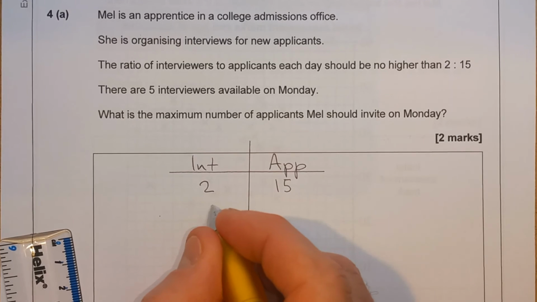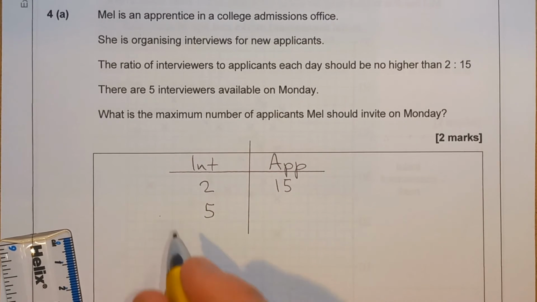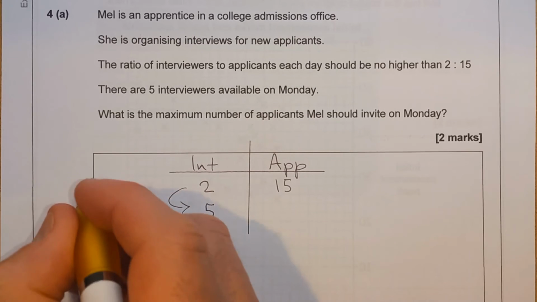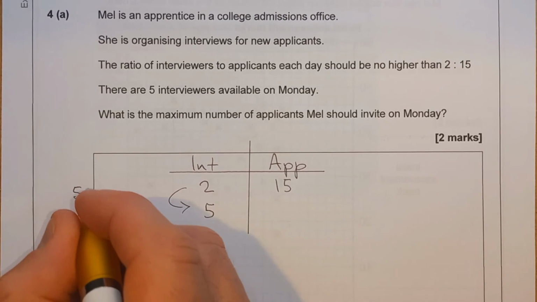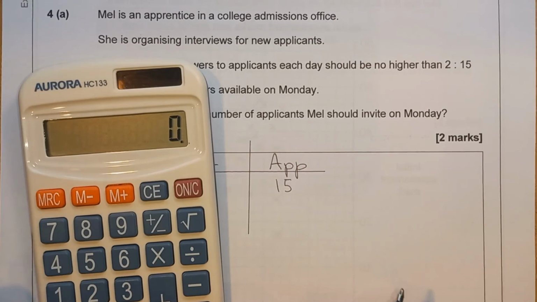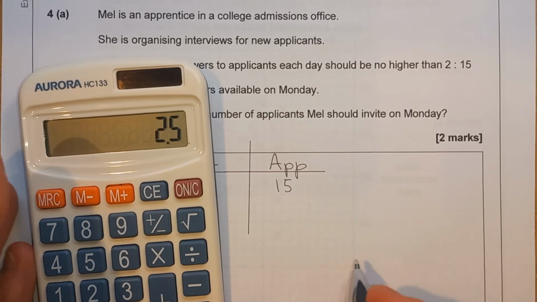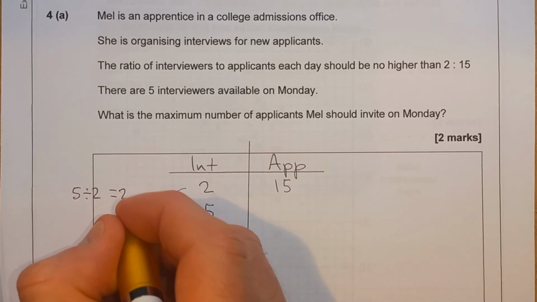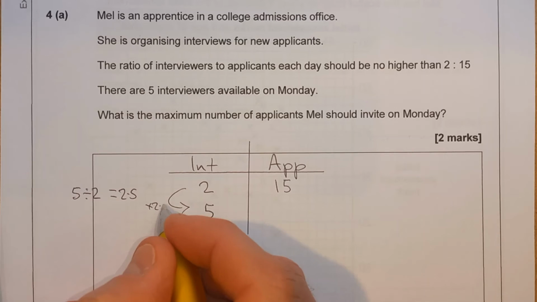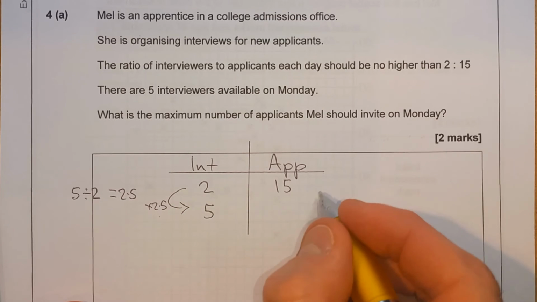In fact, we've got 5 interviewers. So what we want to know is how are we getting from 2 up to 5? And the way we do that is we do the opposite. We say 5 divided by 2. And if we do that, we get 2.5. So what we're saying is we're multiplying by 2.5 to get from 2 to the 5.